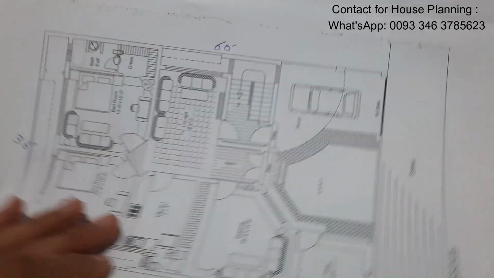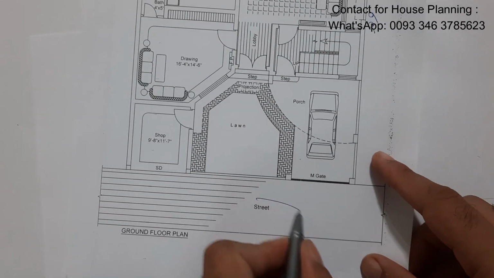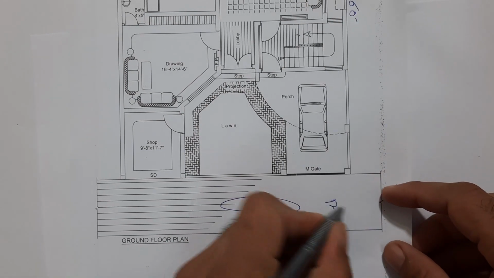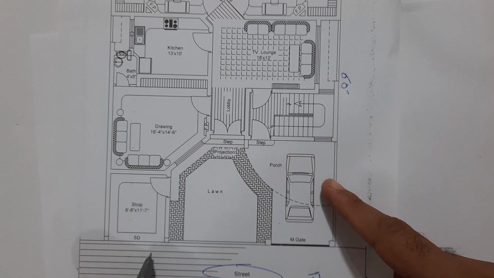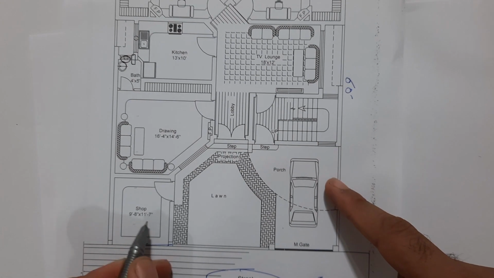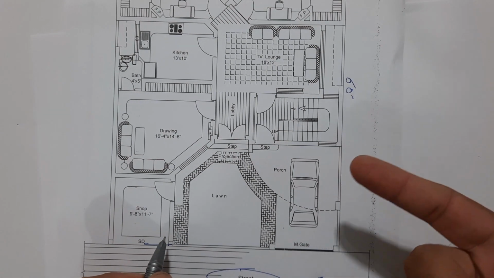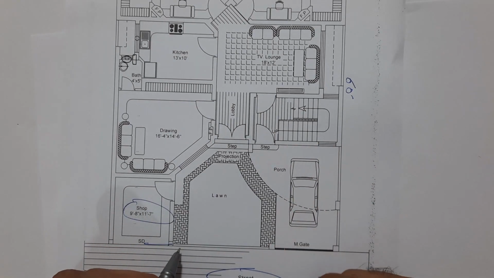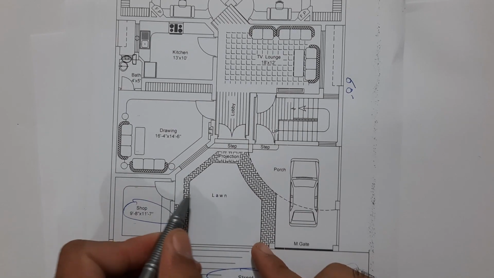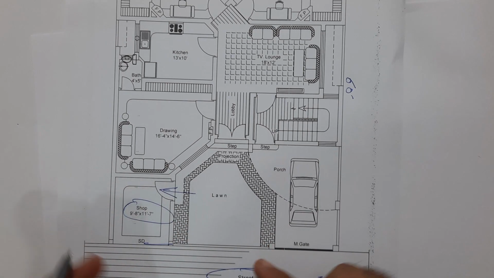So let's get started guys. As you can see, this is a street which width is about 12 feet. The first one, on the street you can see this is the sliding gate for this shop. So this is the requirement of my client, therefore I did this shop 9 feet 8 inch by 11 feet 7 inches. Also we have the access from this lawn side here.